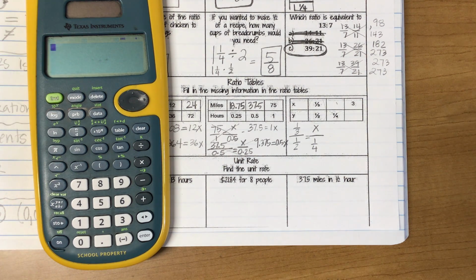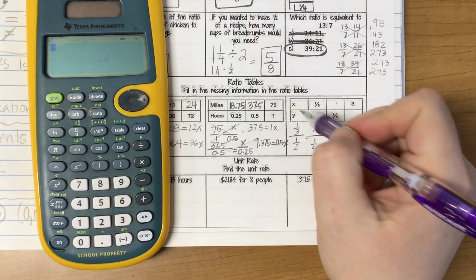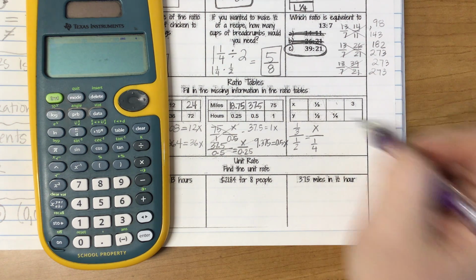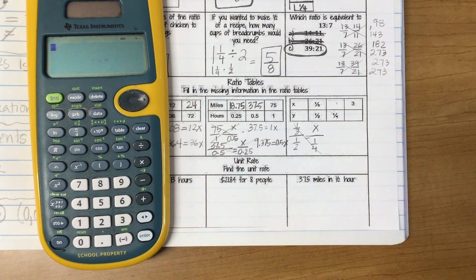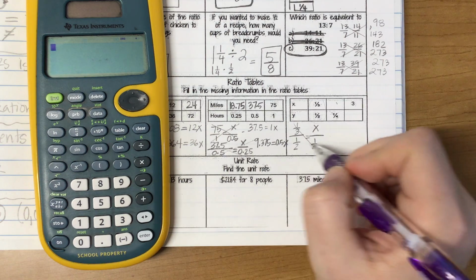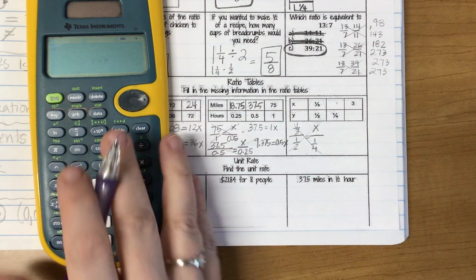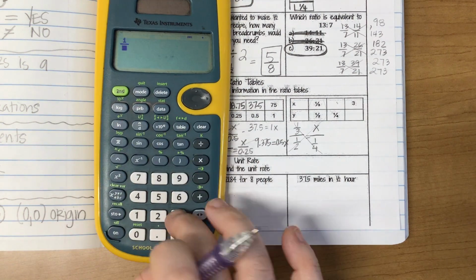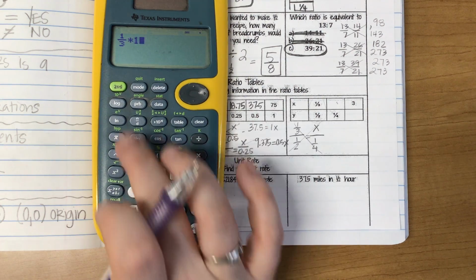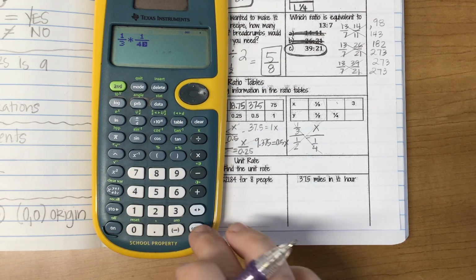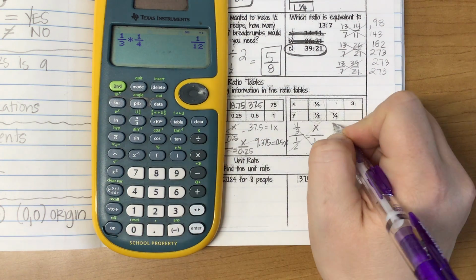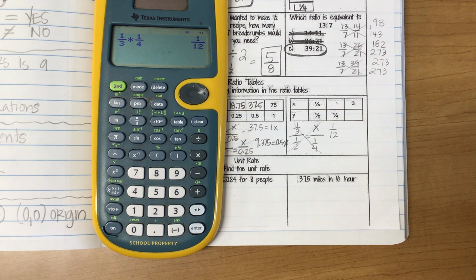Just set it up. It shows you the fractions right there, the ratios. And then use your calculator. Do not panic when you have to multiply fractions. 1/3 times 1/4 is 1/12. That's okay. I got a calculator.